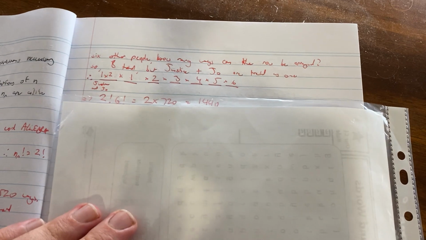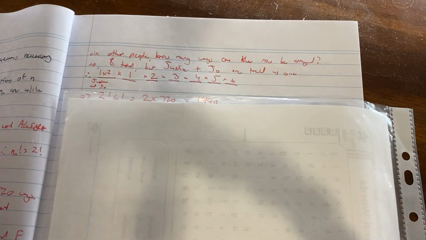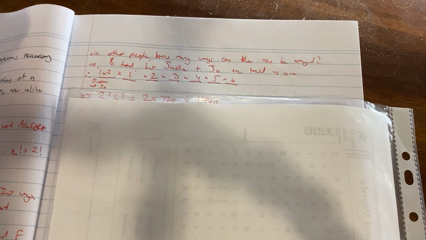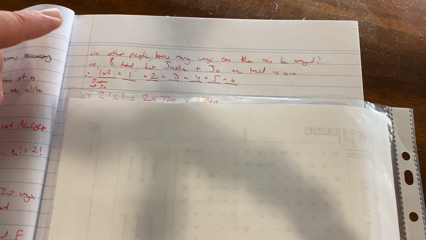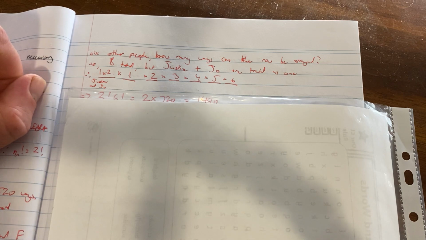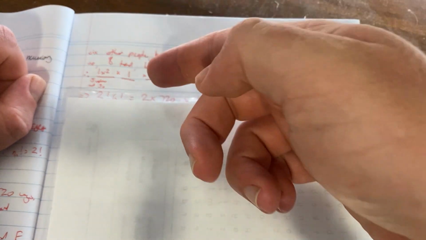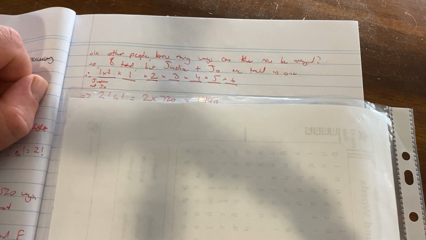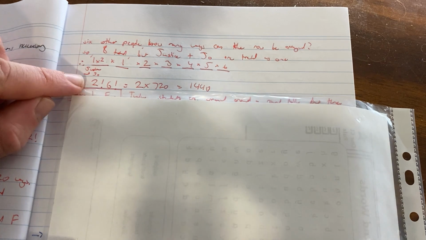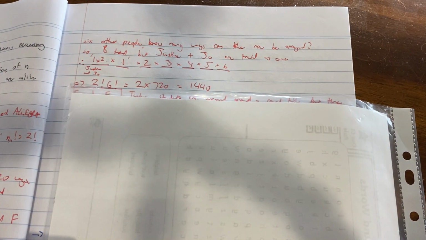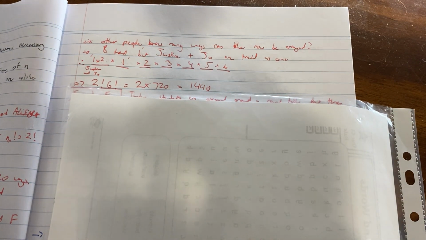So if we were to write this out, because it's one pair, 1 times 2, times, and then we think about the other rearrangements here, 1 times 2 times 3, all the way on to 6, because we've got a collective of 7. That gives us the answer of 2 factorial times 6 factorial, just simplifying it down. So 2 times 720, which is 1,440.